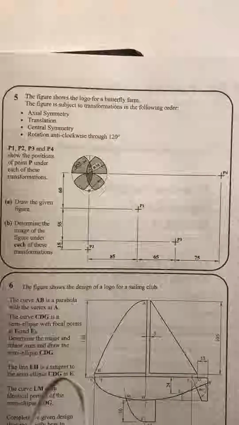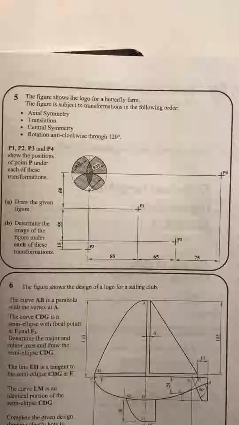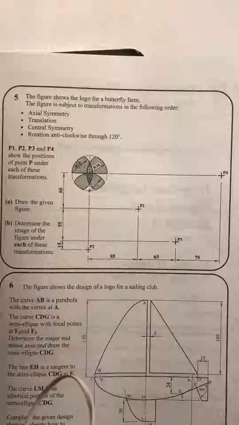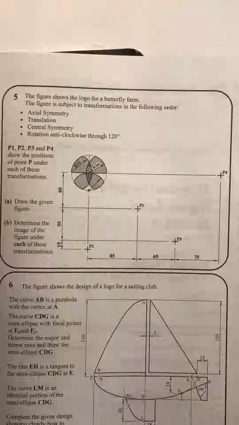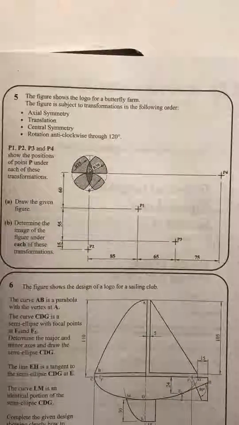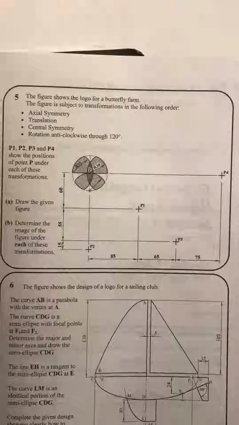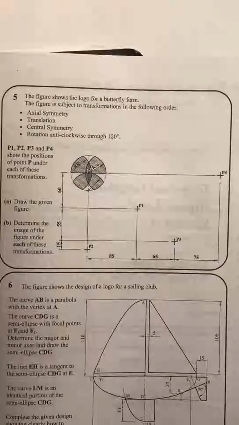Okay, welcome ladies and gentlemen to the 2010 Higher Level Section B, Question 5 on Transformation Geometry. Okay, so hopefully there's not much background sound. Apologies if there is right now.